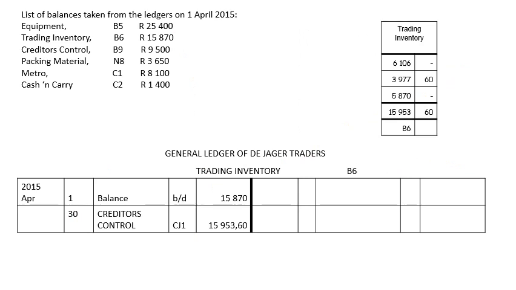The next column we look at, I took trading inventory. There's no specific reason. Trading inventory is a column. So for trading inventory, you will post to the trading inventory account. Trading inventory is an asset and has a debit balance. The debit side is the plus side, the credit side is the minus. We bought trading inventory of this amount. You post on the last day of the month, April the 30th. We saw this in CJ1 and we bought on credit, so we owe creditors the money, and the account for creditors in the general ledger is creditors control.